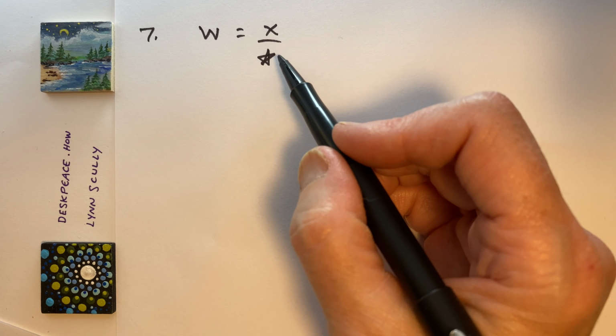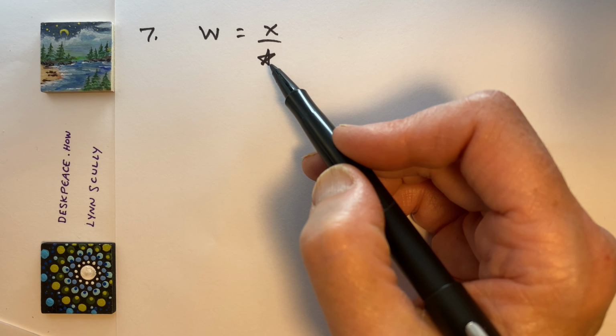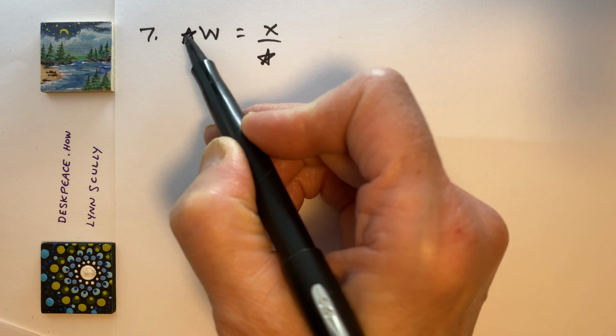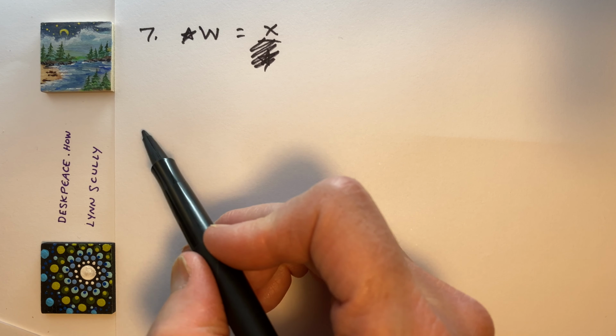Number 7, w equals x over star. I want to get the x alone. Star is attached by division, move it by multiplication to the other side of the equal sign, and I'm done. X equals star times w.